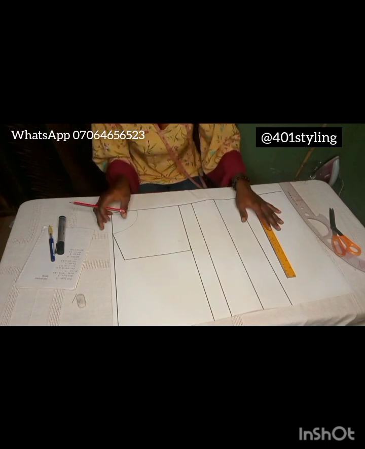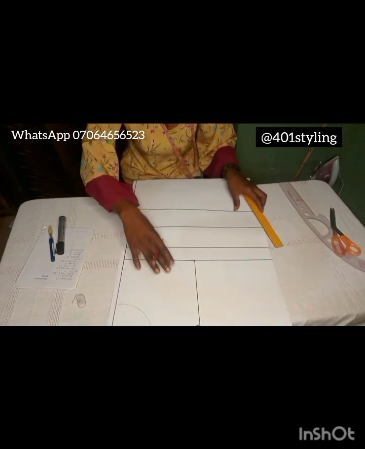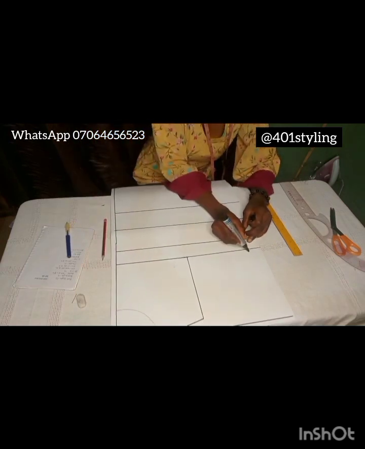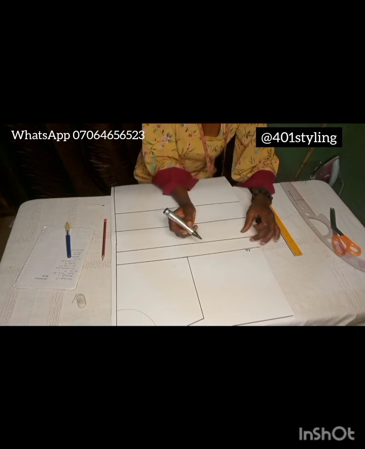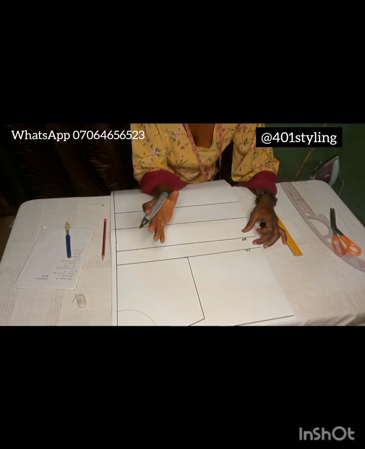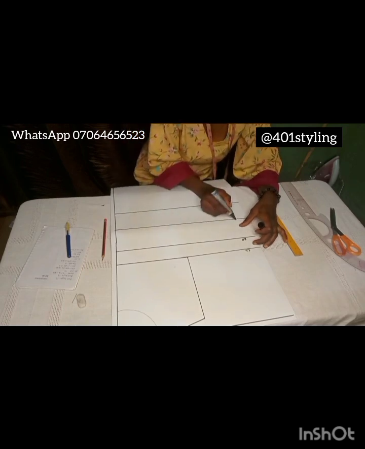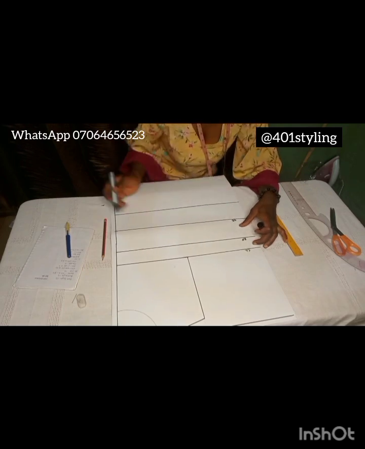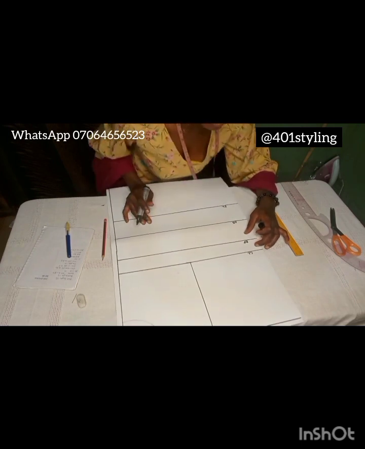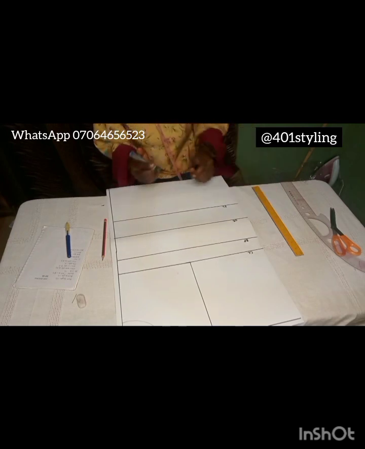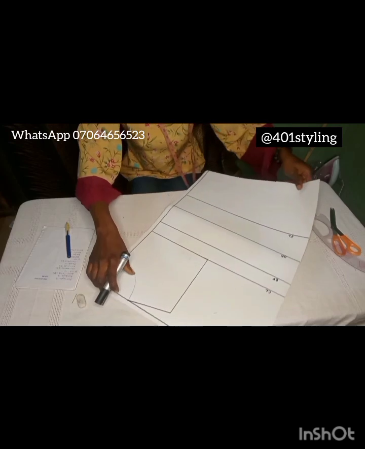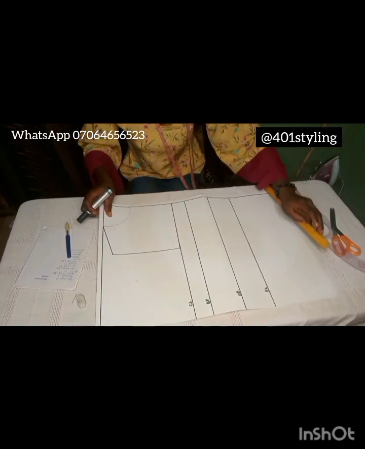So I'll just label that so that we would see. So this is the chest line. So CL means chest line. BP means bust point. Don't be scared, it's not blood pressure. So this is UB for your under bust. Then FL for the front length or full length. Okay. So you can just write that down in case of next time, so you won't forget.